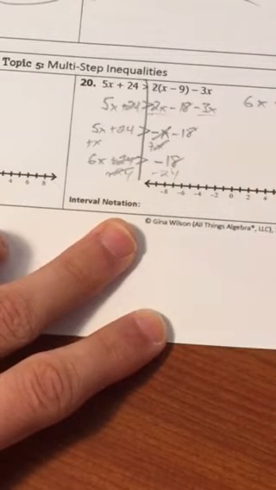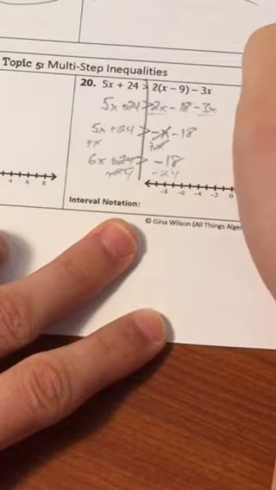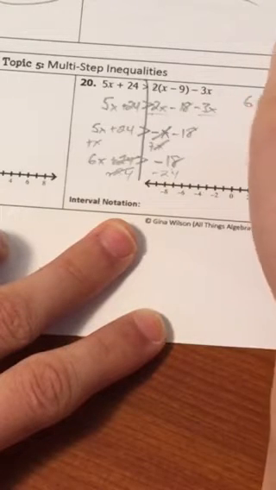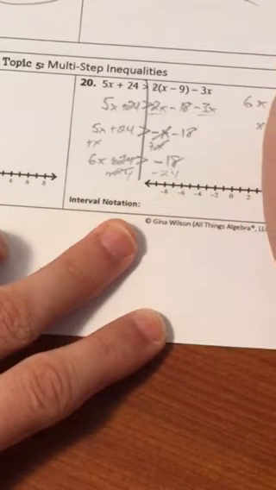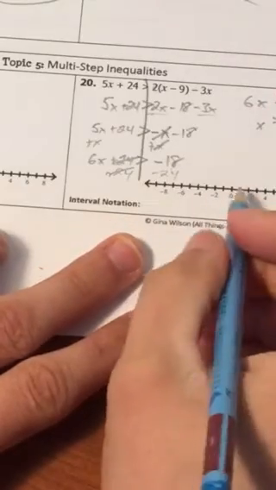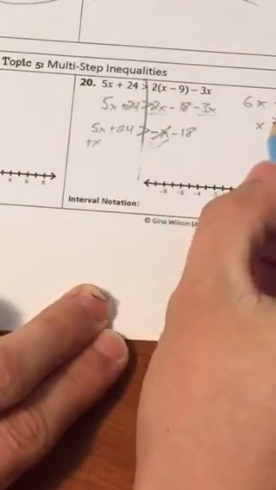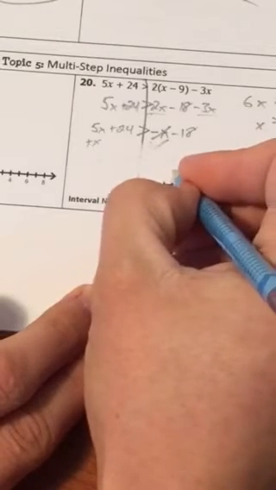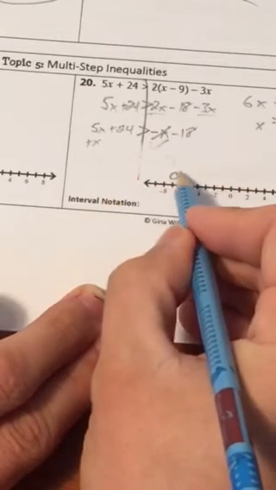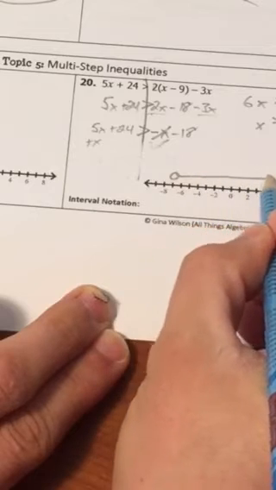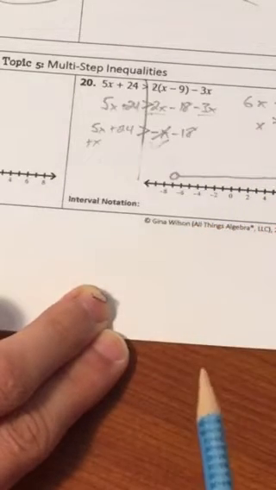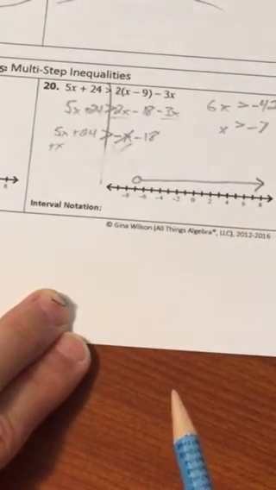And then I'm going to go ahead and divide by 6, so I'm going to have x is greater than negative 7. So graphing this, I have negative 7 here. It's strictly greater than, that means it's going to be an open dot. And anything greater than negative 7 is in this direction. So bigger numbers are this way. So that's how you would graph it.